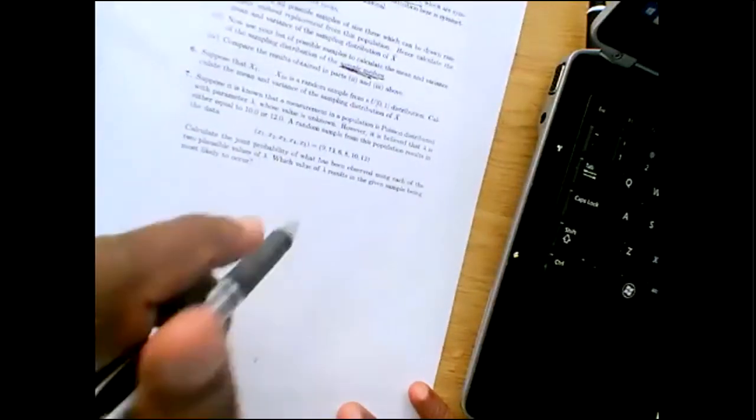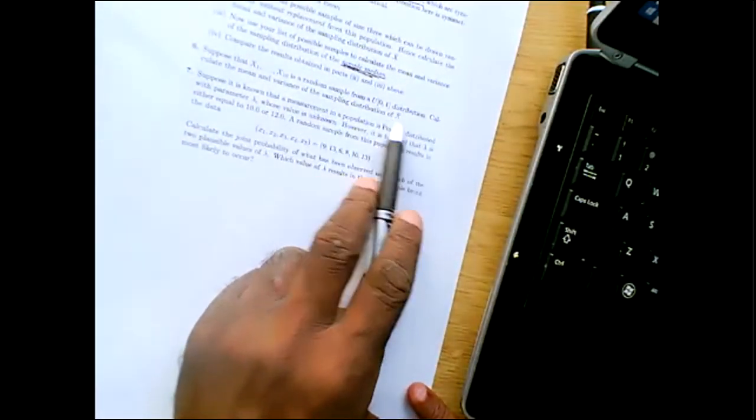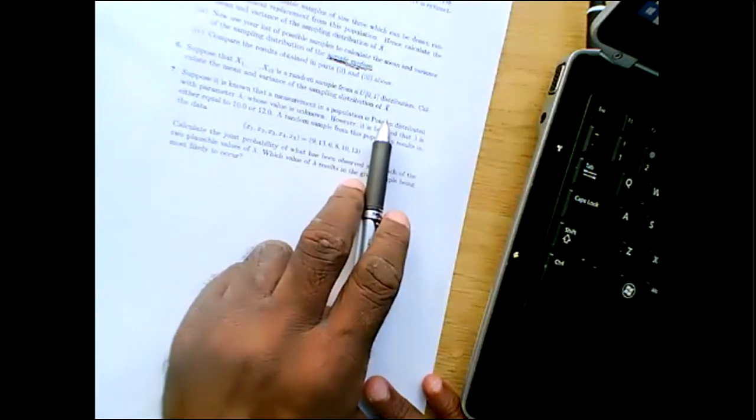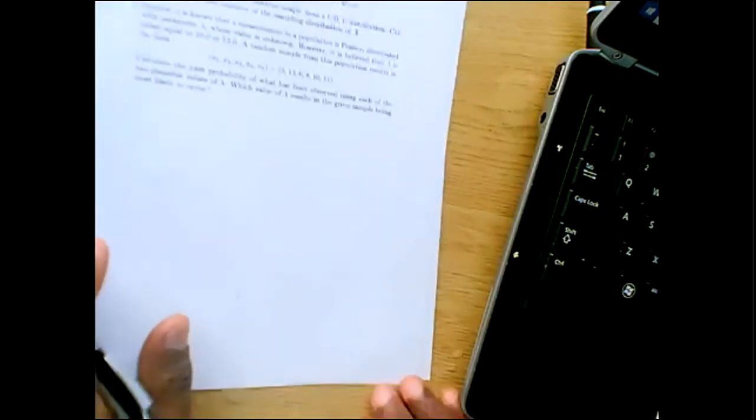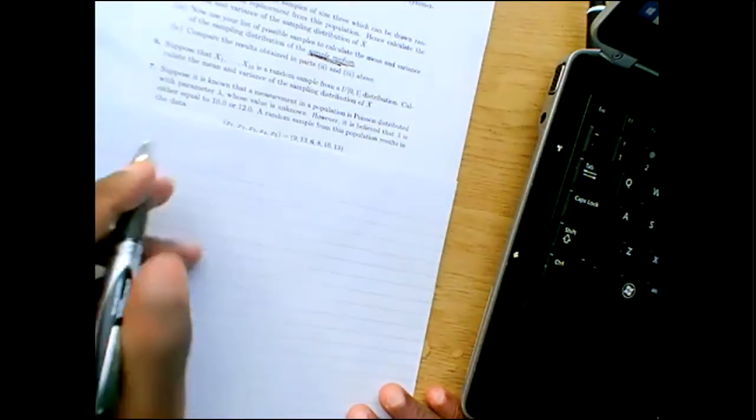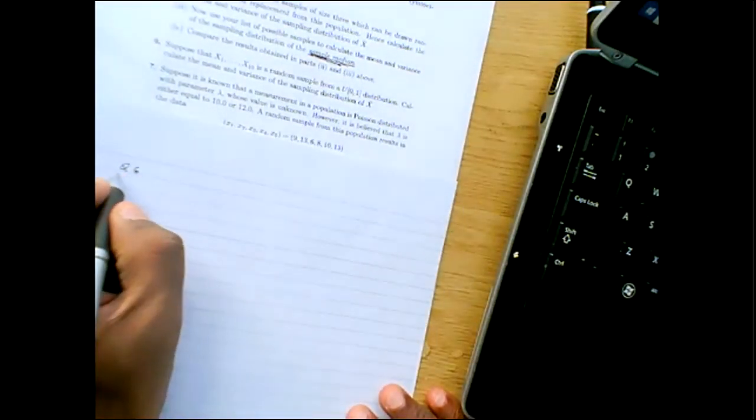Question 6 is this one. You have a random sample from a uniform distribution and calculate the mean and the variance of the sampling distribution of X bar. It shouldn't be too difficult. Let's see how we can do this. This is question 6, right?